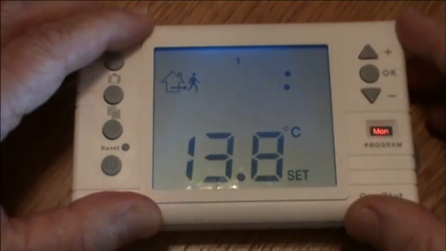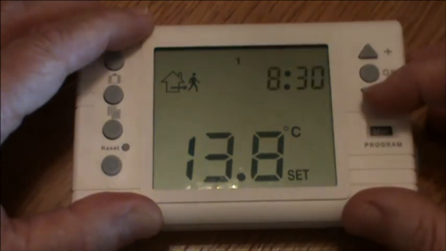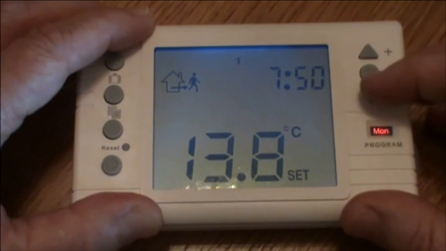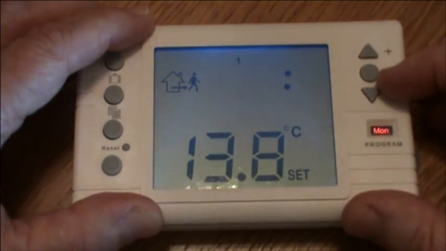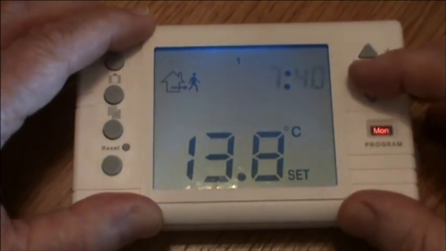The time flashes, and this is the time you want the temperature to start falling back. So if you leave the house at 8 o'clock, you can set that back to 8, or even before that, so that the heating's off before you go out. Having done that, you press OK again.